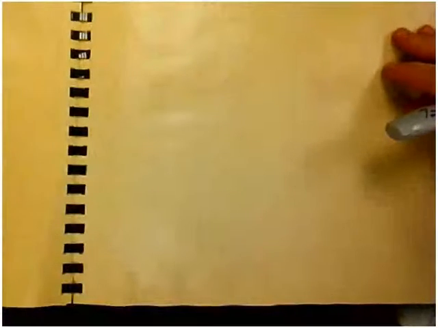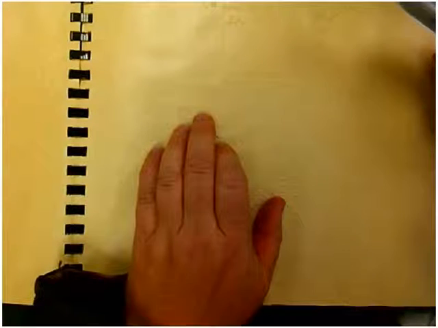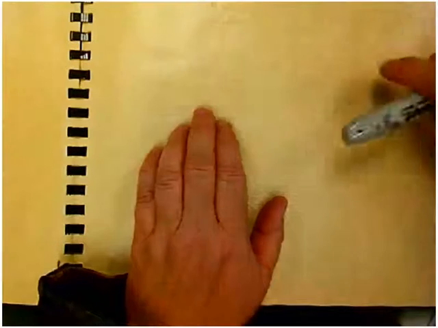Now we have a print letter F. I like it. I know what it looks like. It says identify any parallel segments in the letter F and explain your reasoning.